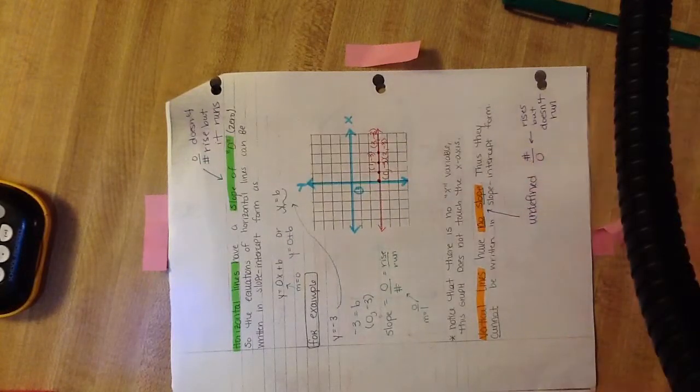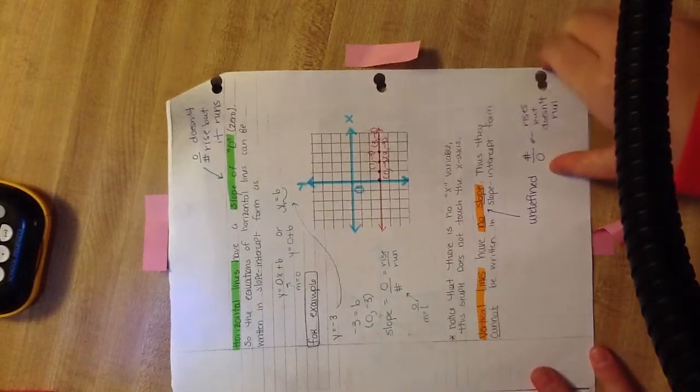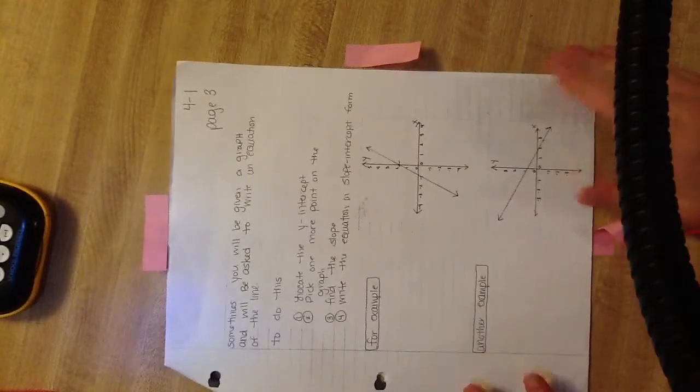Vertical lines have no slope, can't be written in slope-intercept form, so we're not going to worry about them today because it's irrelevant to what we're learning about. Turn to the next page.